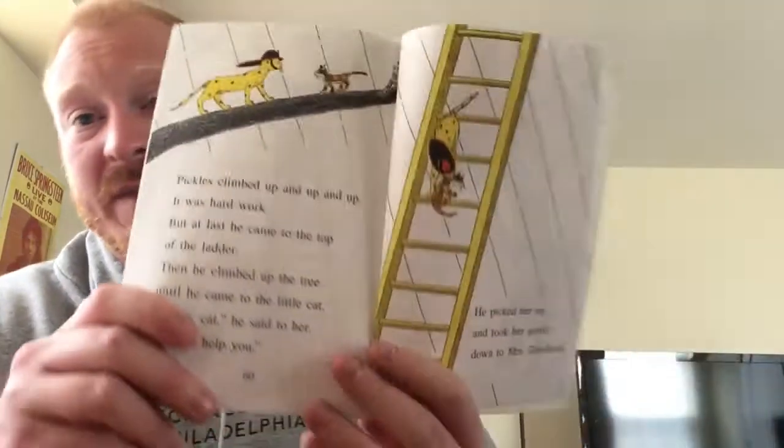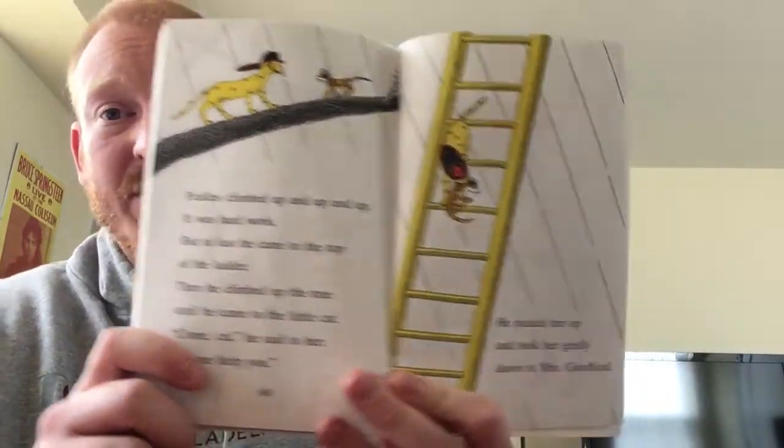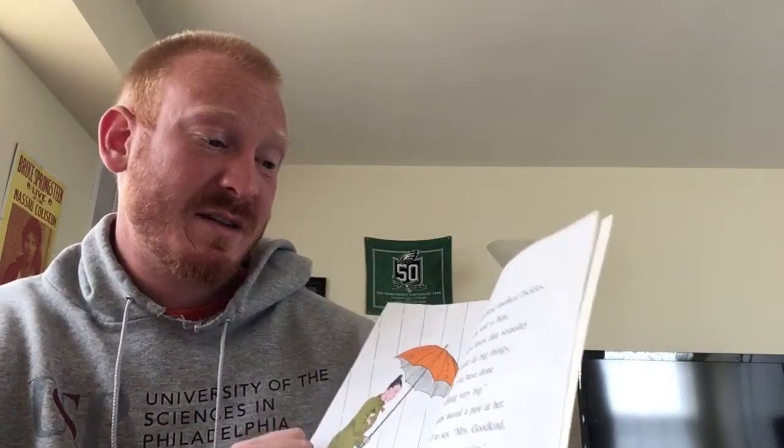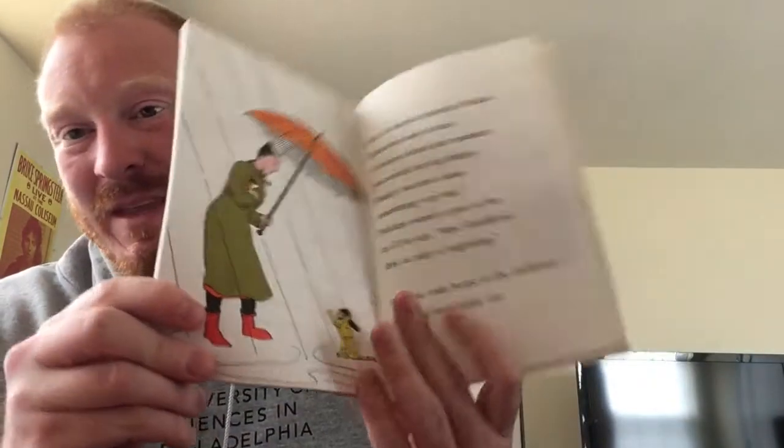He picked her up and took her gently down to Mrs. Goodkind. So my prediction came true. Mrs. Goodkind thanked Pickles. Then she said to him, "I always knew that someday you would do big things. Today, you have done something very big." Pickles waved a paw at her, as if to say, Mrs. Goodkind, this is only a beginning. And he rode home to the firehouse, a proud and happy cat.